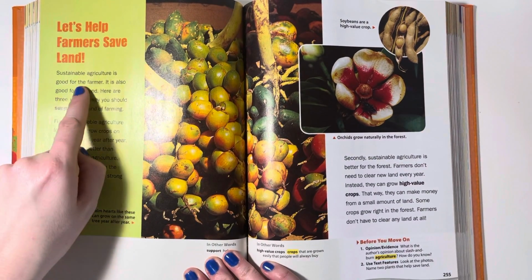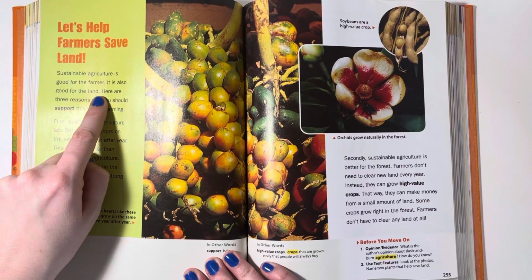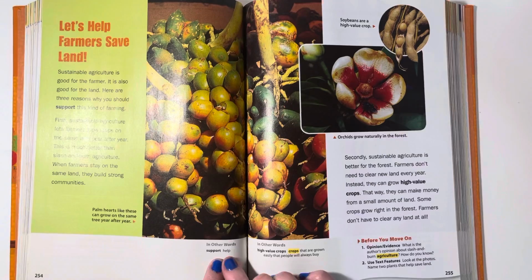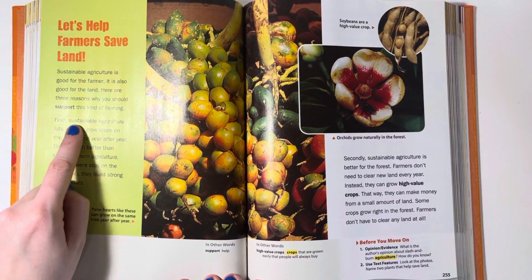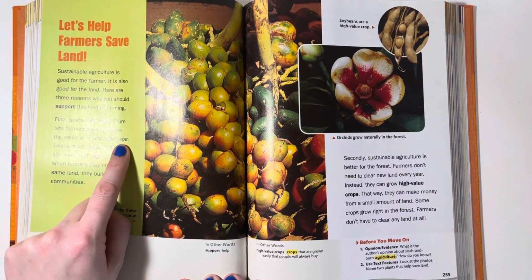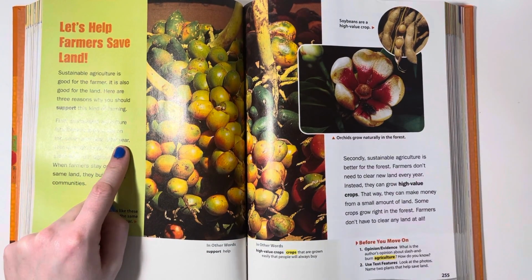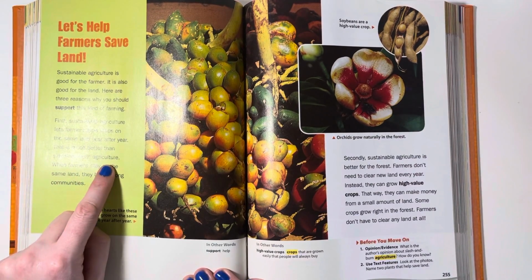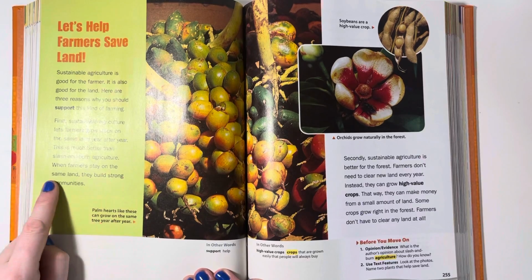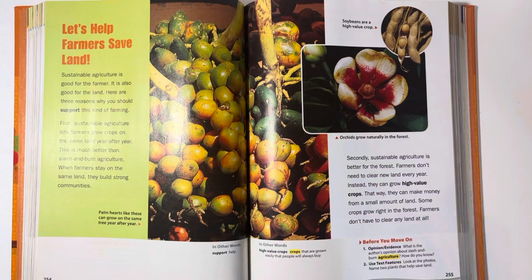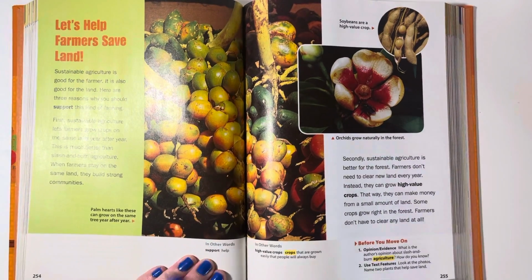Sustainable agriculture is good for the farmer. It is also good for the land. Here are 3 reasons why you should support this kind of farming. First, sustainable agriculture lets farmers grow crops on the same land year after year. So now they're giving us their opinion and facts to support their opinion. This is much better than slash and burn agriculture. When farmers stay on the same land, they build strong communities. So if they stay where they are, that means they have to live there, which means that they are working in the communities that they live in, which makes for strong communities.